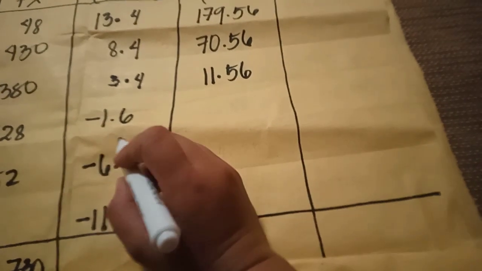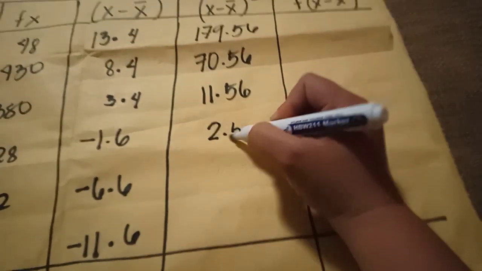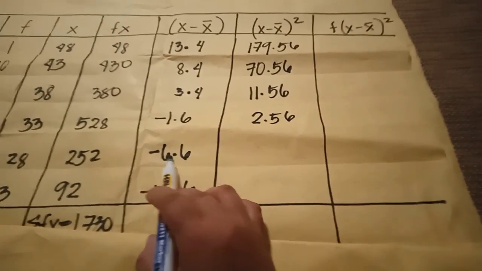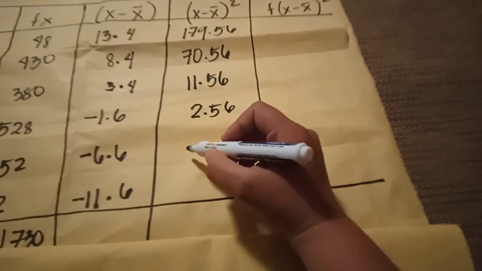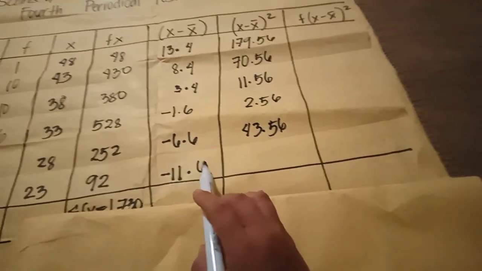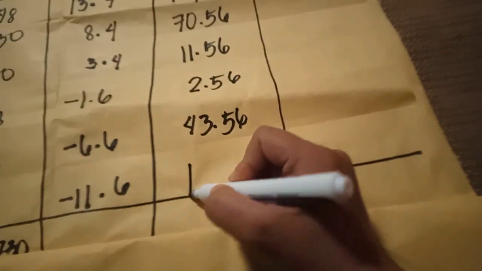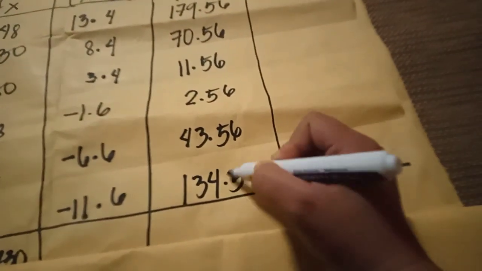Next, we have negative 1.6 squared is equal to 2.56. Another is negative 6.6 squared. That will give us 43.56. Very good. And the last, negative 11.6 squared, or negative 11.6 times negative 11.6, that will give 134.56.